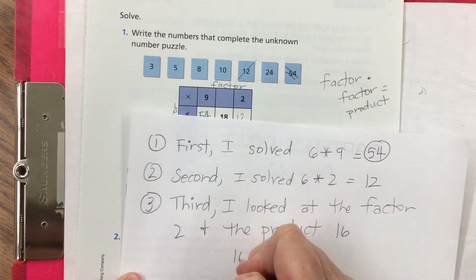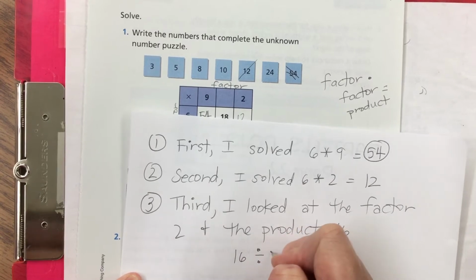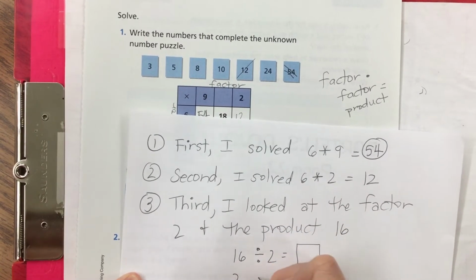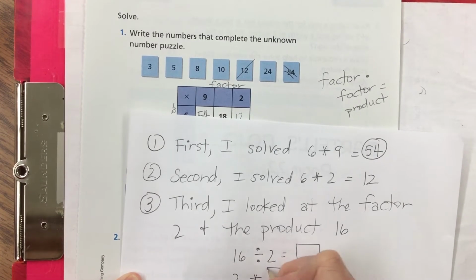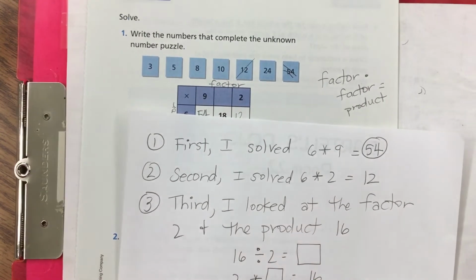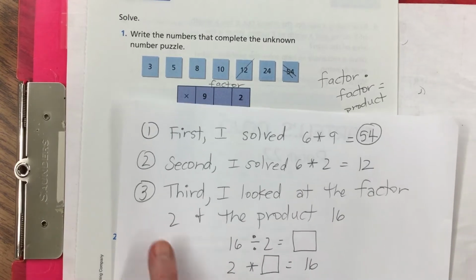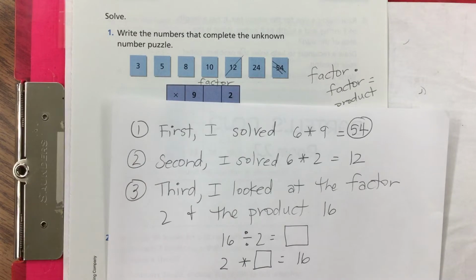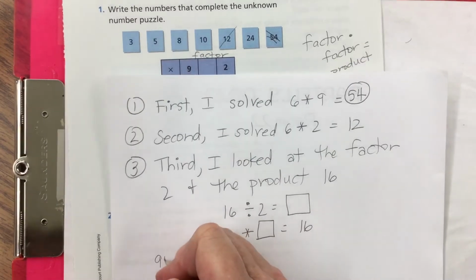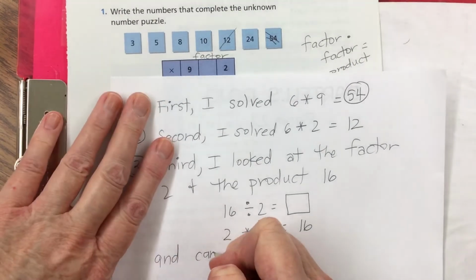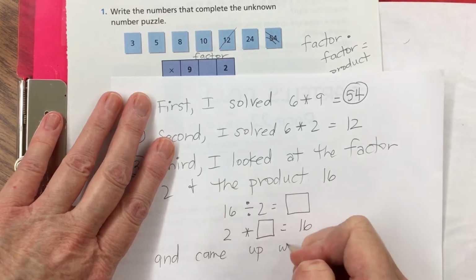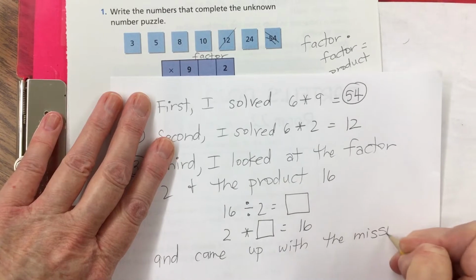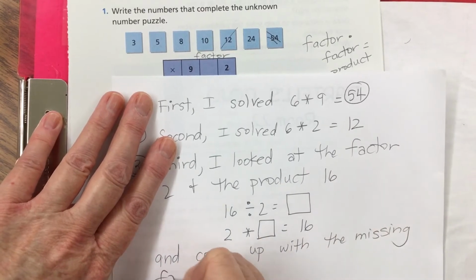And then I'm going to do right here, 16 divided by 2 equals, or you could say 2 times something equals 16. Third, I looked at the factor 2 and the product 16 and came up with the missing factor of 8.